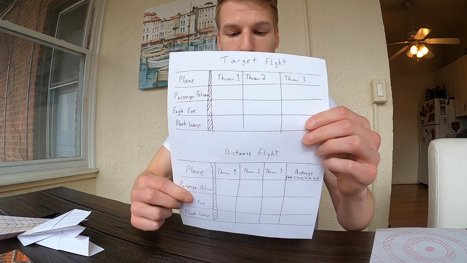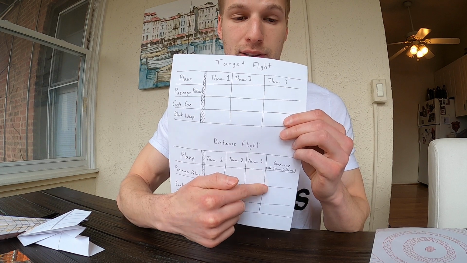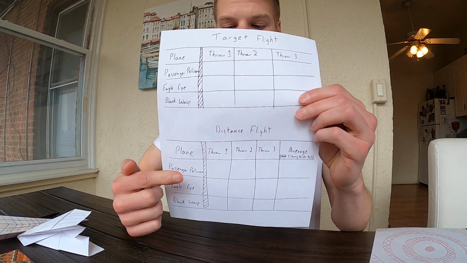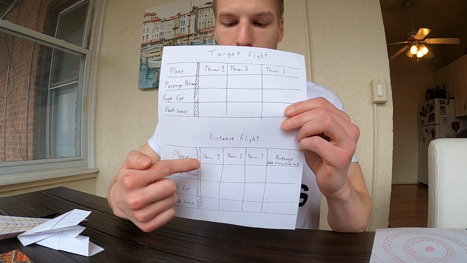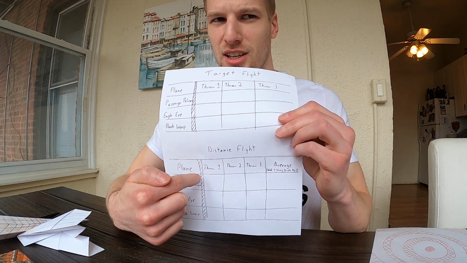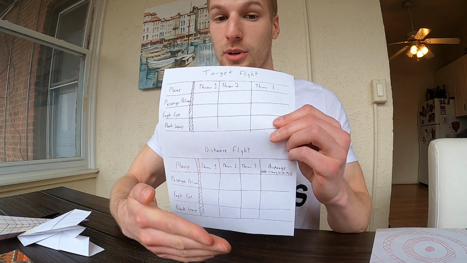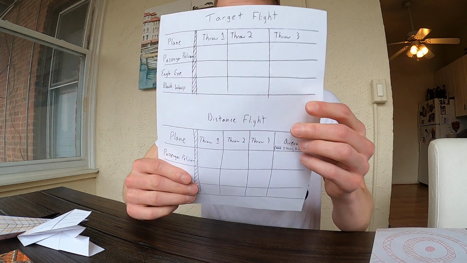You could just take that 11 feet and say, this was the best, this is where we're going to keep it, or you could also average it. With an average, you would add all 3 together: 10, 8, and 11, that's 29. Then 29 divided by 3 would be around 9.75 or so.